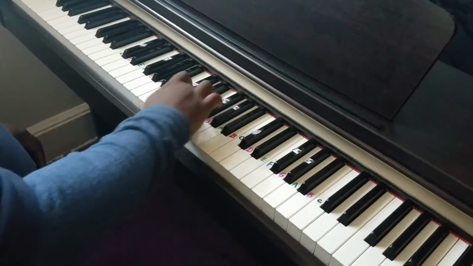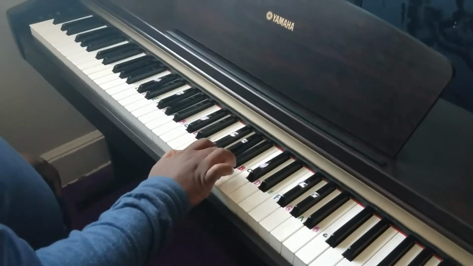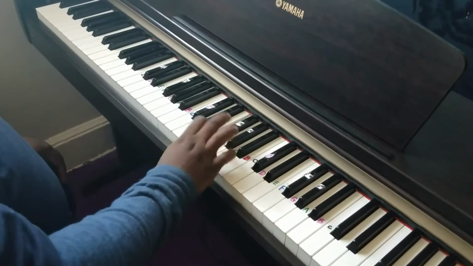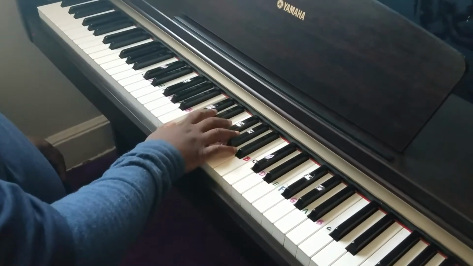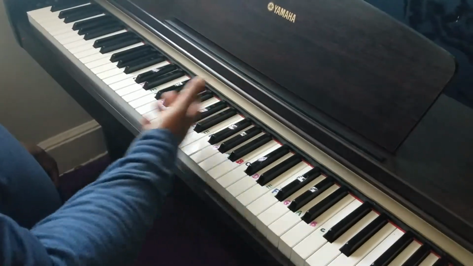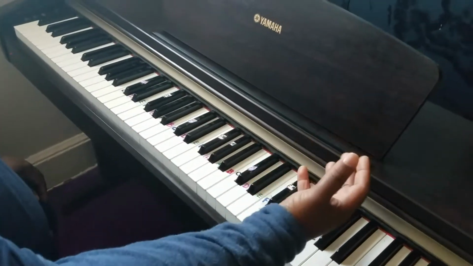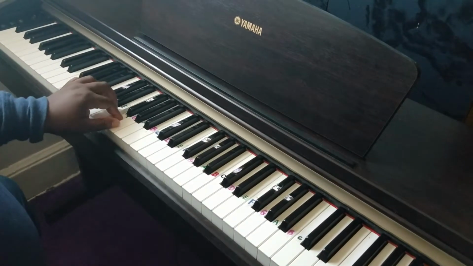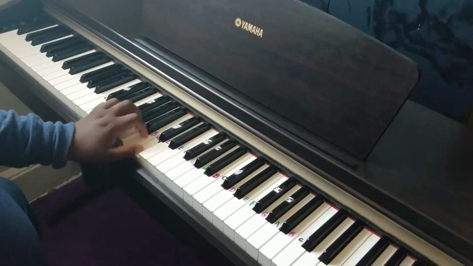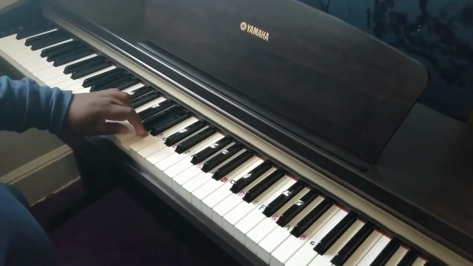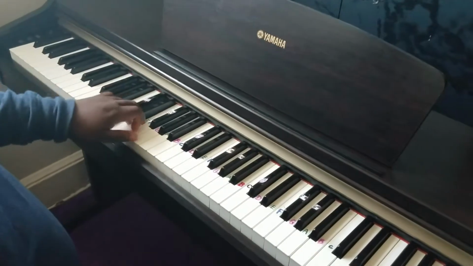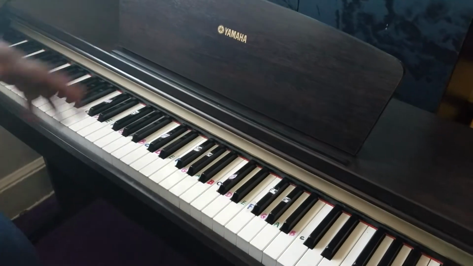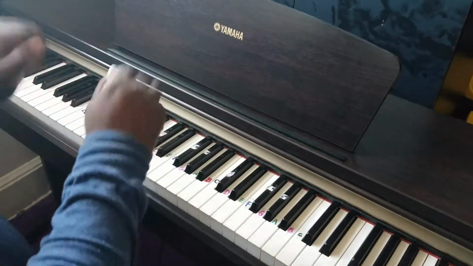1, 2, 3, 1, 2, 3, 4, 5, 5, 4, 3, 2, 1, 3, 2, 1. Spend about 10, 15, 20 minutes just doing that. Right hand only. And then you take the left hand, 5, 4, 3, 2, 1, 3, 2, 1, 1, 2, 3, 1, 2, 3, 4, 5. Same thing, 10, 15 minutes. Start all your lessons with finger warm-ups, finger exercises.